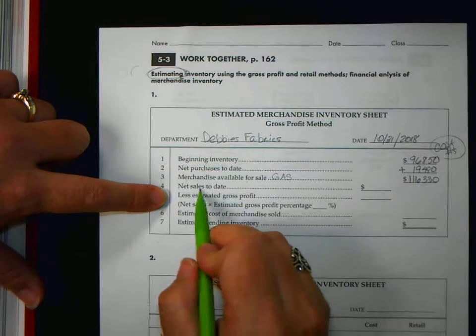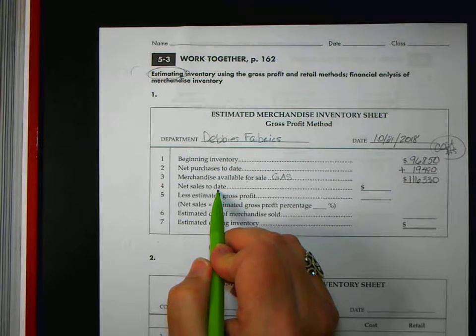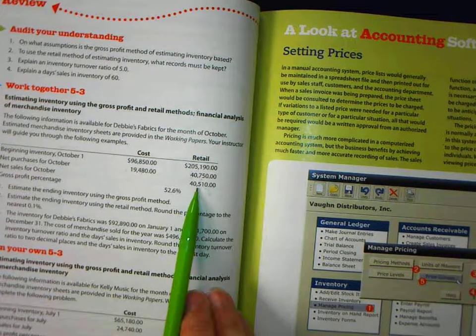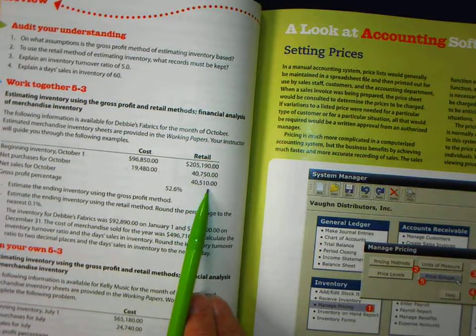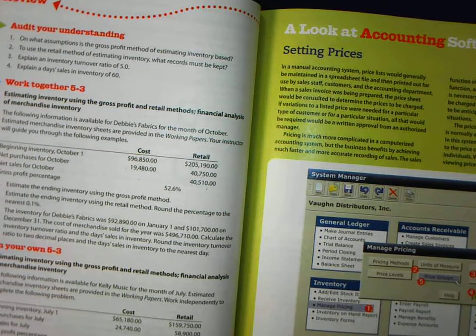Then net sales to date. This is also given to you. It's kind of tucked in under the retail numbers, because that is the retail sales that we've had, not the cost of those. That's what we're trying to figure out.